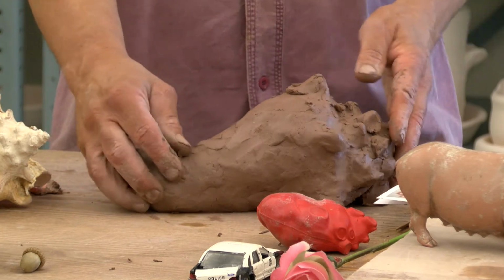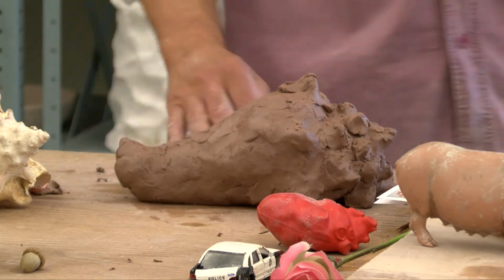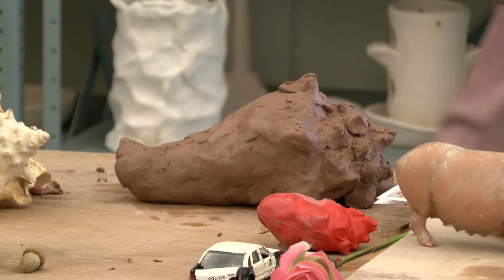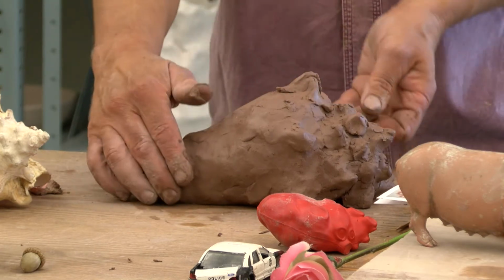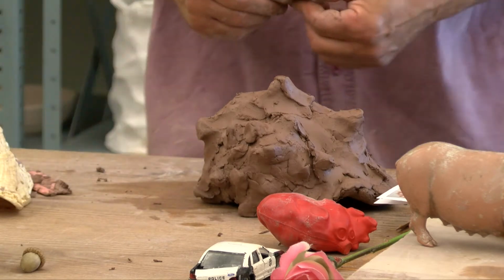It's the same thing here. I'd get roughly the shape done first, and then I would start putting details in. But it's important to keep turning the object.